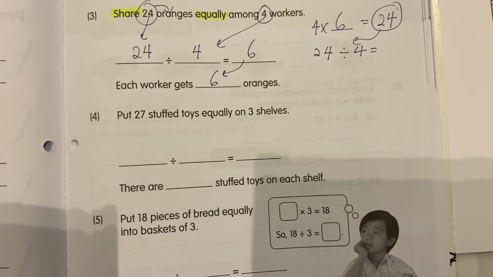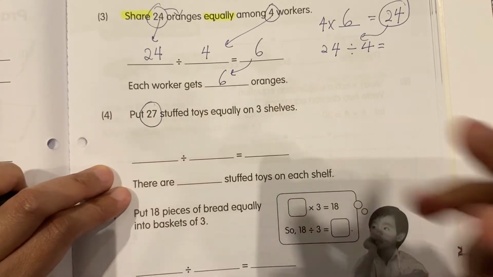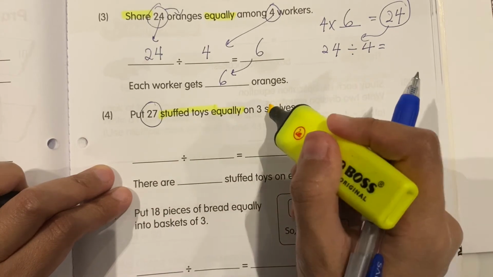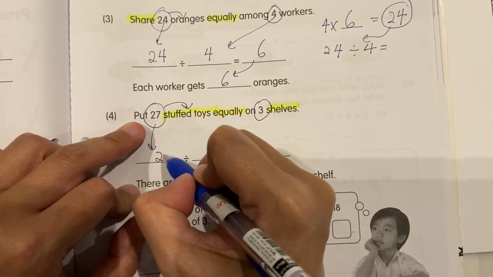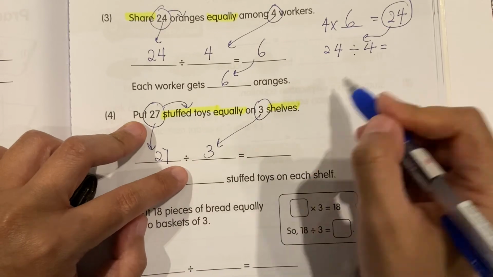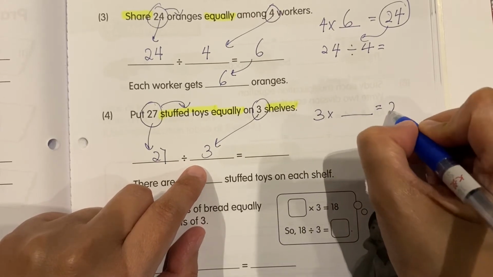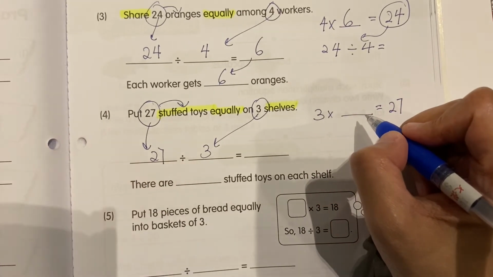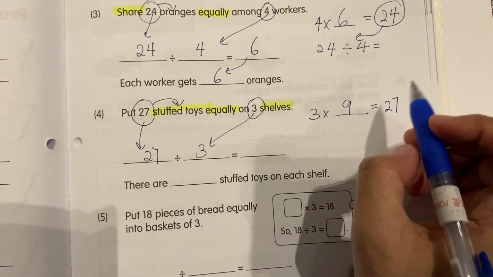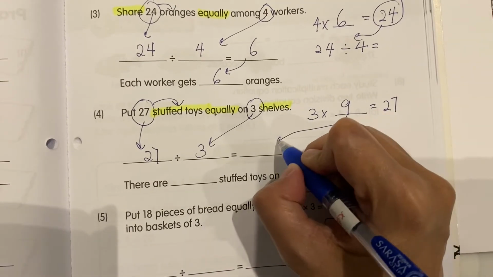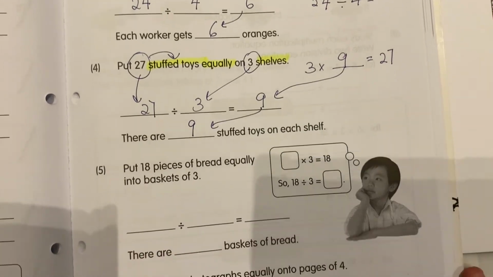Next, put 27 stuffed toys equally on 3 shelves. So we know the total is 27, and there are 3 shelves. Go back to your multiplication if you cannot do your division. So 3 times what gives you 27? 3 times 9, yes. 27. So that's your answer, 9. Okay, let's do the next one.